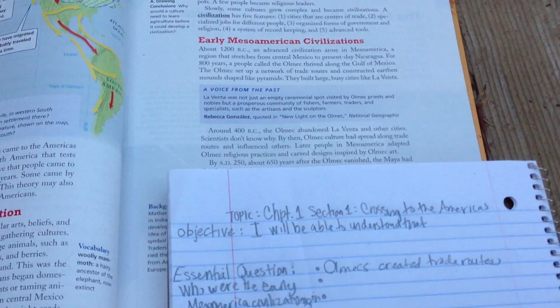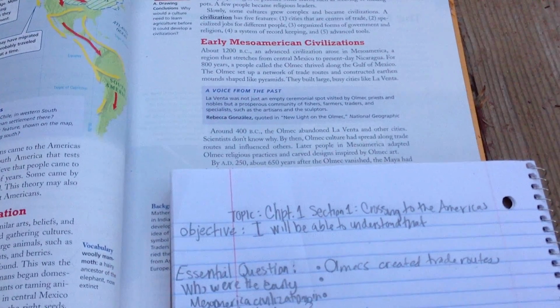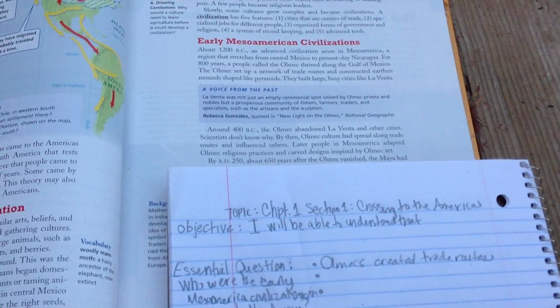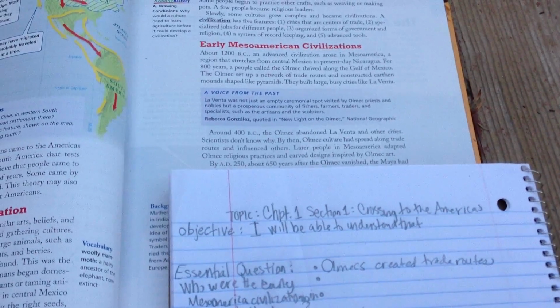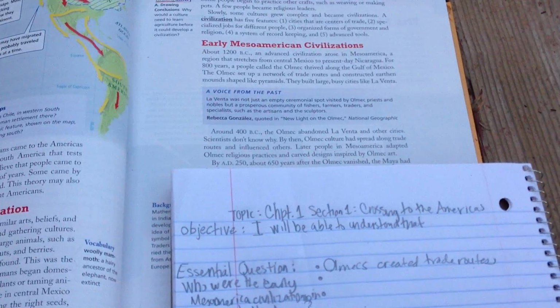Around 400 BC, the Olmecs abandoned La Venta and other cities. Scientists don't know why. By then, the Olmec culture has spread along trade routes and influenced others. Later, people in Mesoamerica adapted Olmec religious practices and carved designs inspired by Olmec art.